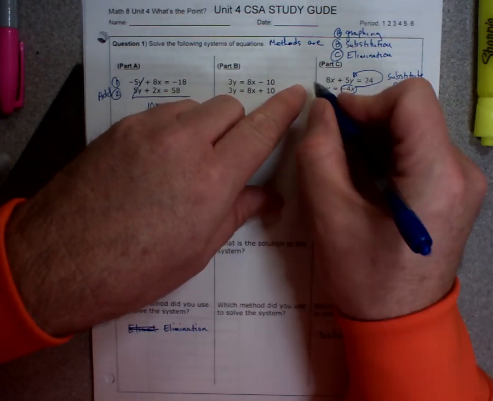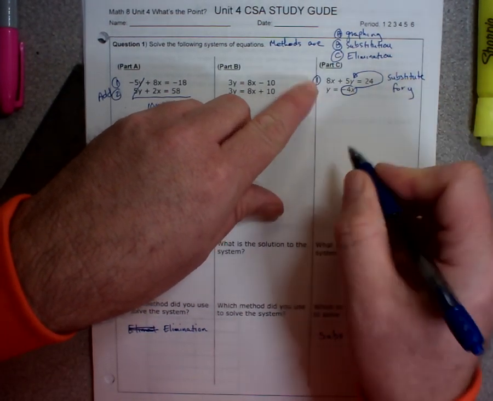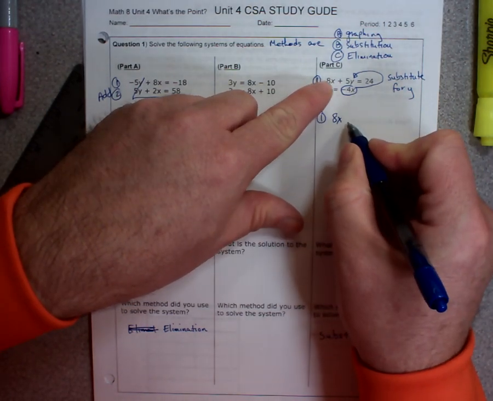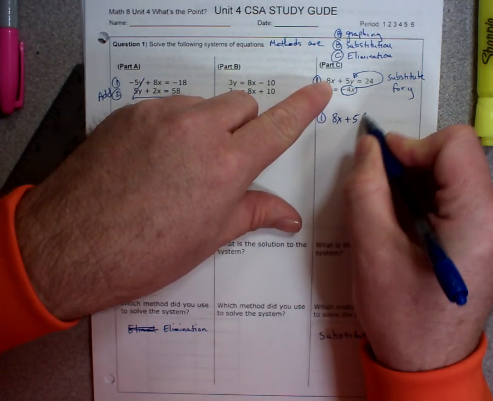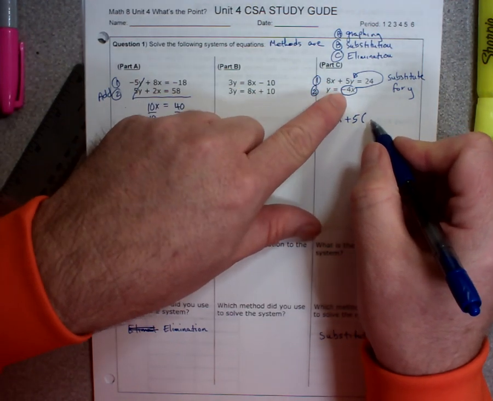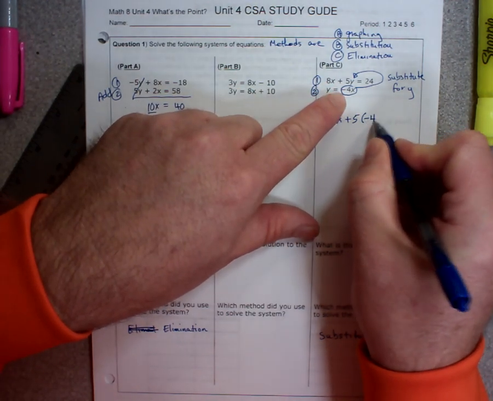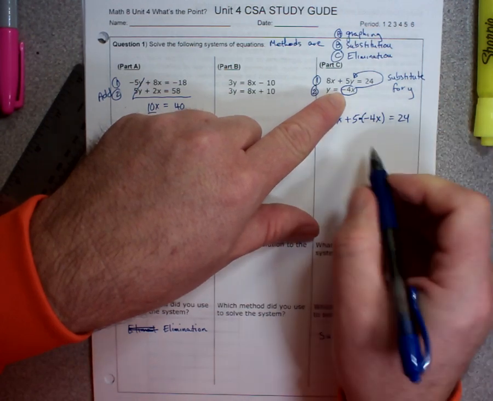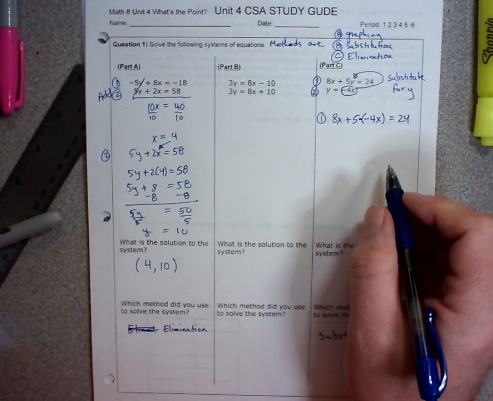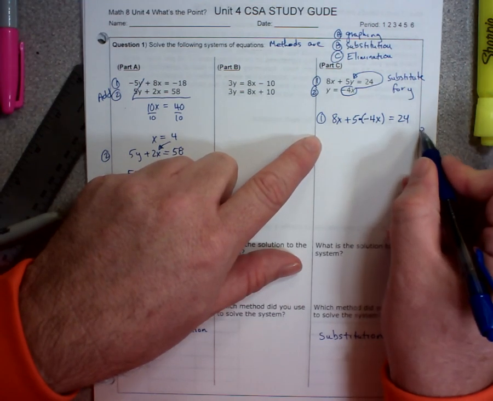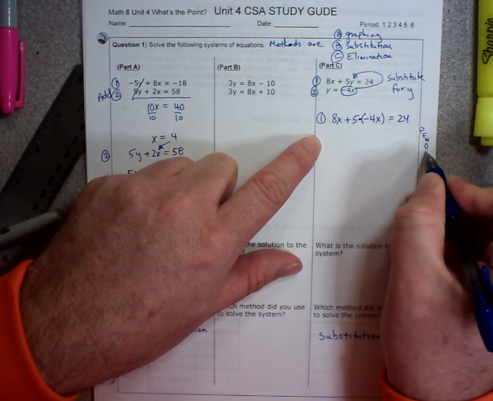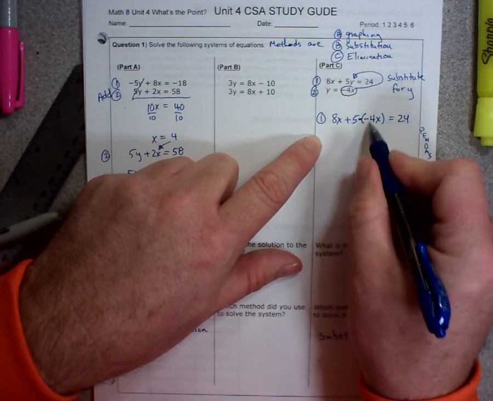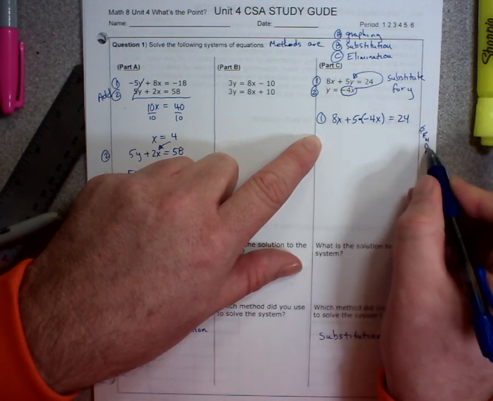I'm going to rewrite equation 1. It's 8x plus 5. And in place of y, I'm going to put the value of y from equation 2. Negative 4x equals 24. Put a little dot there to make sure. I'm going through PEMDAS now. PEMDAS. Parentheses, well, yeah, but nothing inside the parentheses, no exponents.